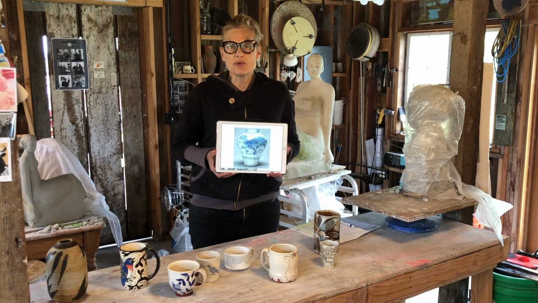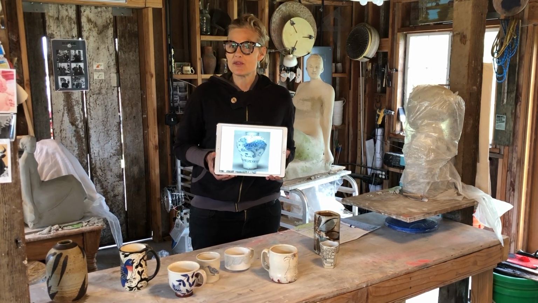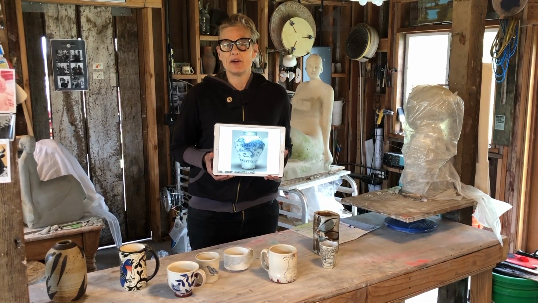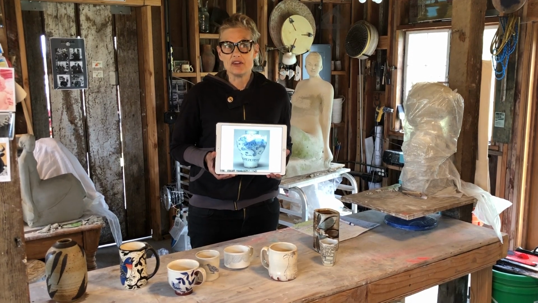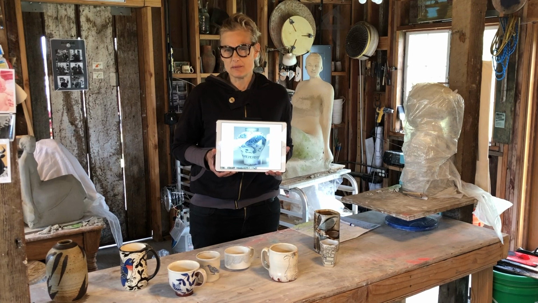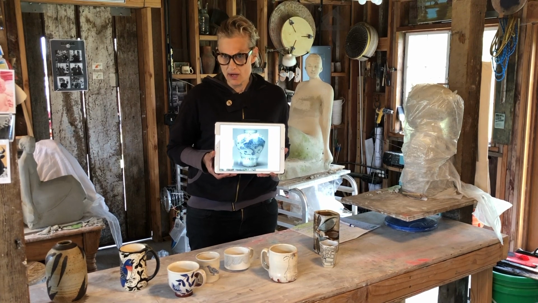For example, in Greece, the symbol of the owl is associated with Athena, the goddess. And in some cultures, the owl is a symbol of death. So the same symbol can mean very different things throughout different cultures.